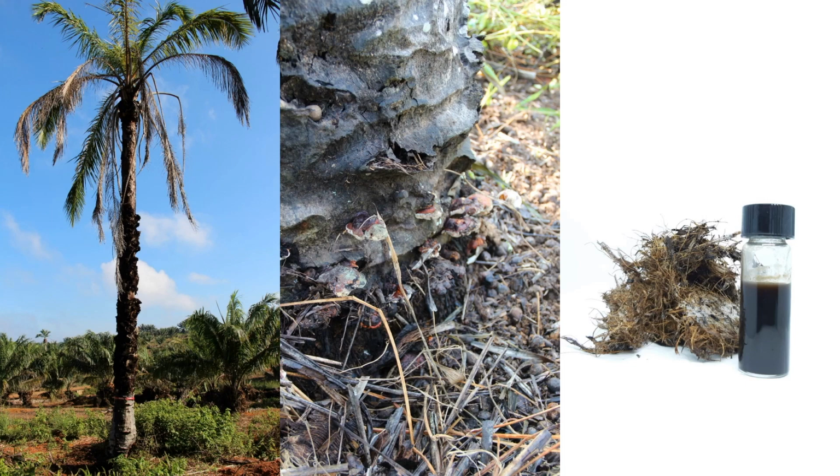First of all, let's take a look at these three pictures over here. What do they have in common? Oil palm. Yes, they are all related to oil palm.